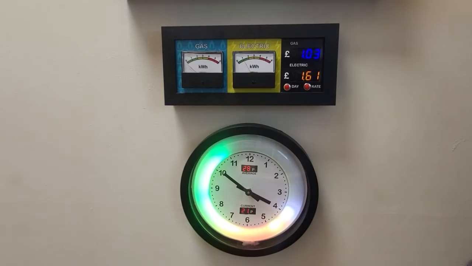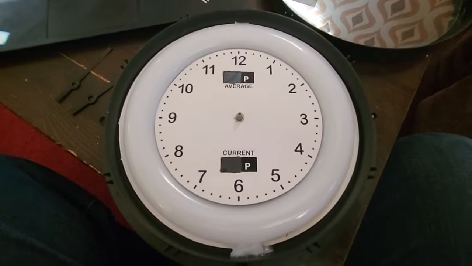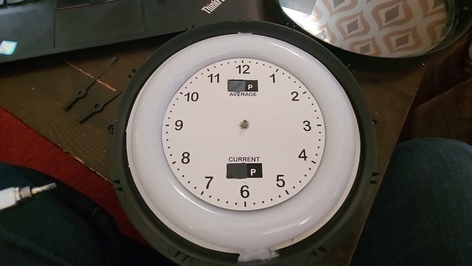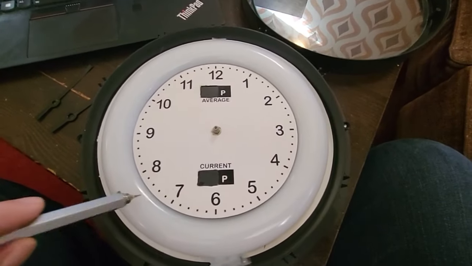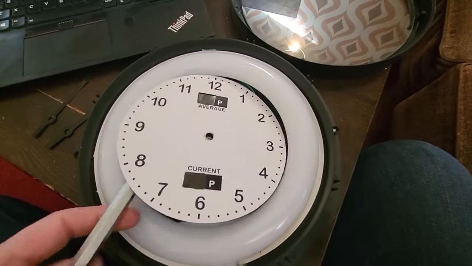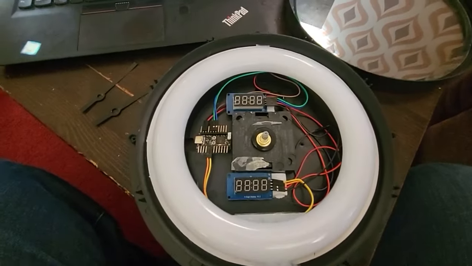Next I'm going to take you for a look behind the scenes here. So have a look at the circuit boards, have a look at the wiring, and have a look at all that good stuff. So let's take a look behind the clock face. I've already taken off the hands of the clock. Now let's take off the face.